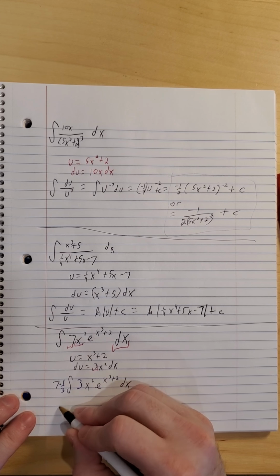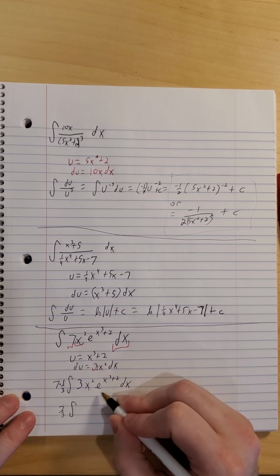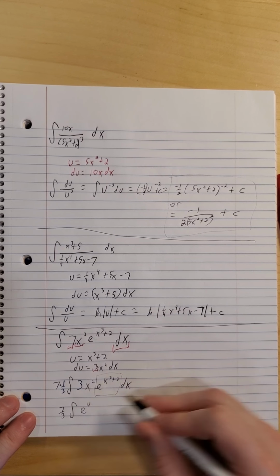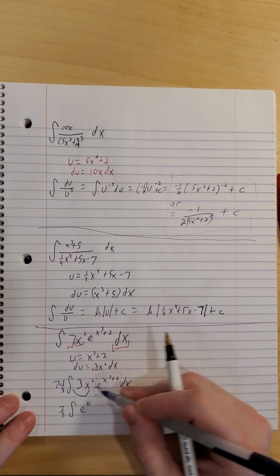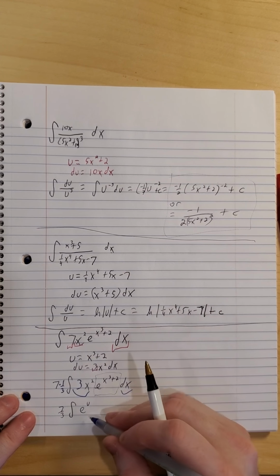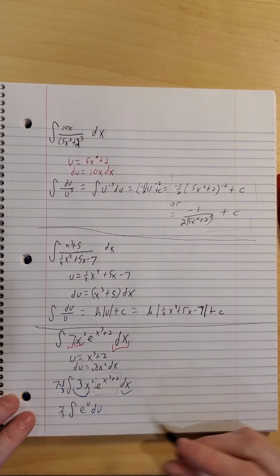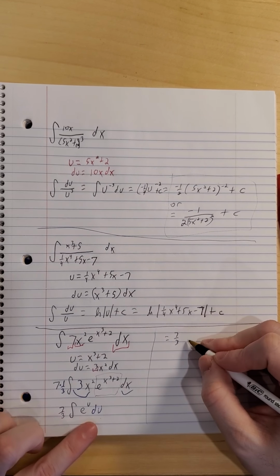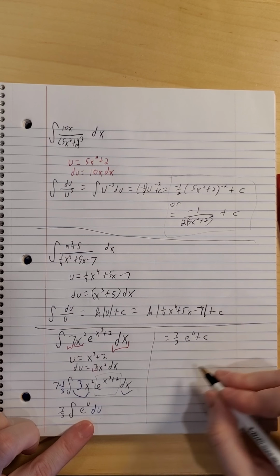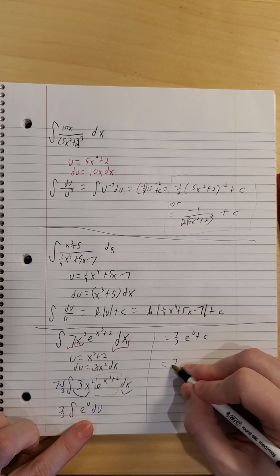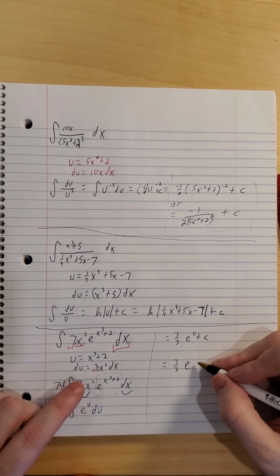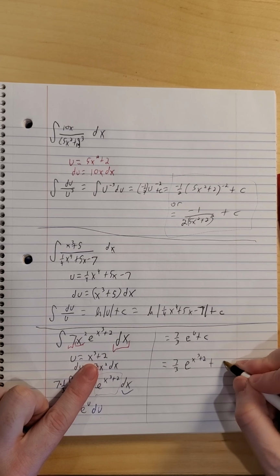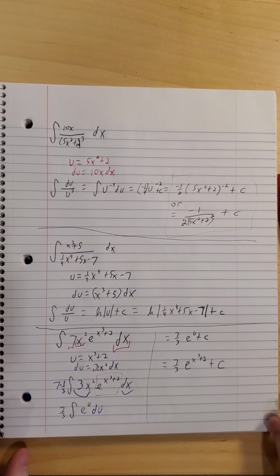So after that, now we have 7/3 integral of, here's our e to the u, and then we have our 3x squared times dx, that is our du. Now it looks like the 5-1 problem. So now we have 7/3 e to the u plus c, and then we would just plug our original back in. So 7/3 e to the x cubed plus 2 plus some arbitrary constant.